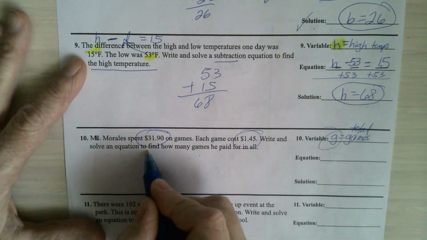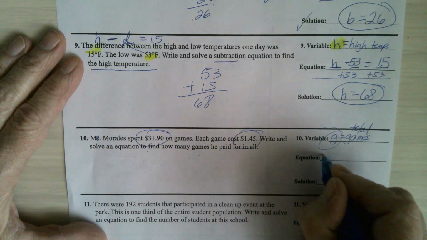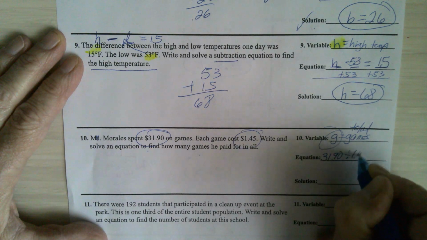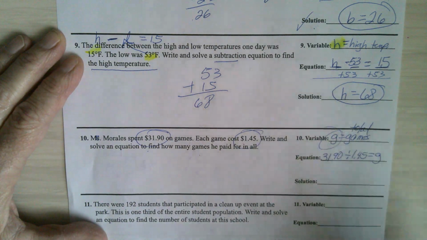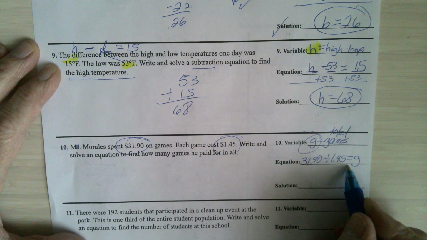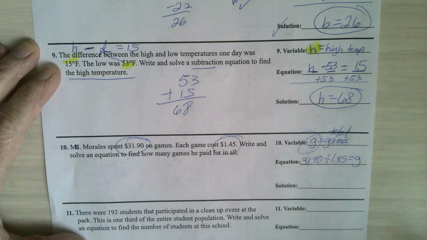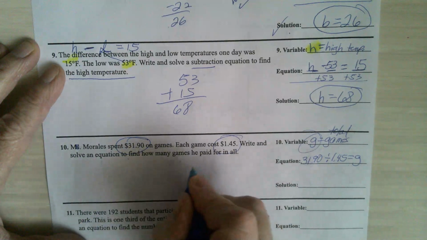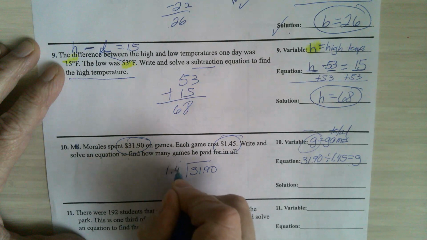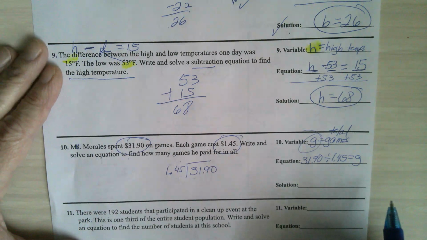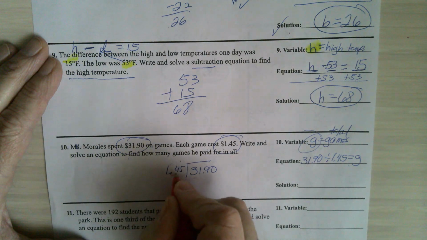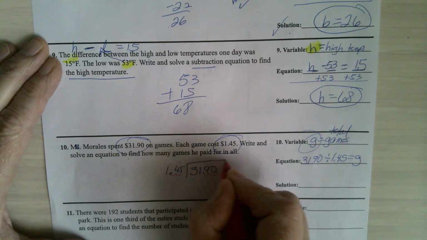Well, this one's really pretty simple. All you do is divide. $31.90 divided by $1.45 equals G. That's an equation, isn't it? Do I have an equal sign? Yeah. Do I have a variable? Yeah. I've got an equation. Now all you do is divide. So you show $31.90 divided by $1.45, and we'll get our answer, because that's all we have to do in that one. So move your decimal point 2 places.